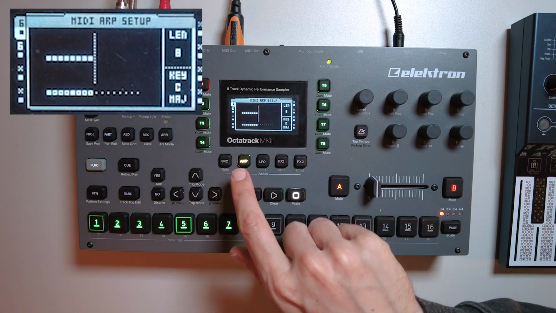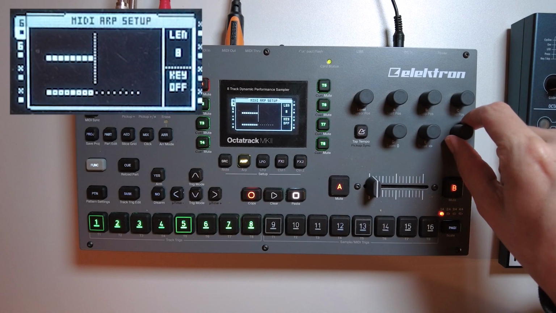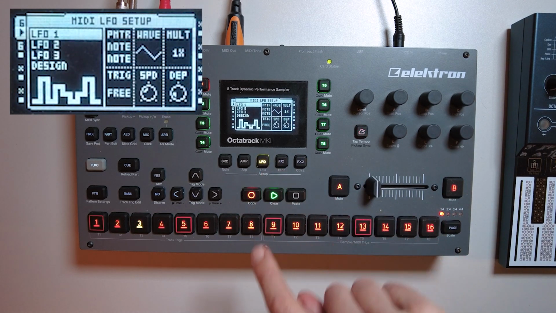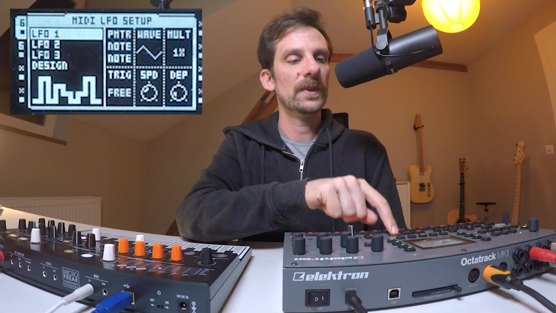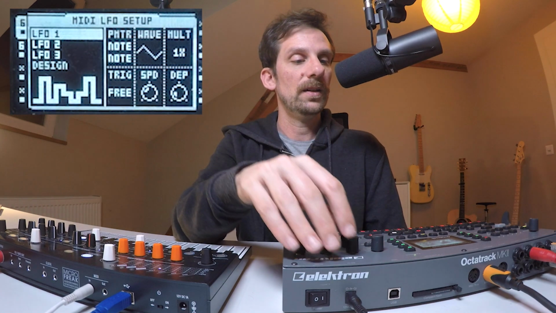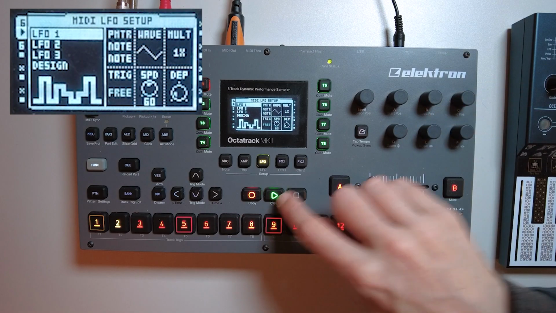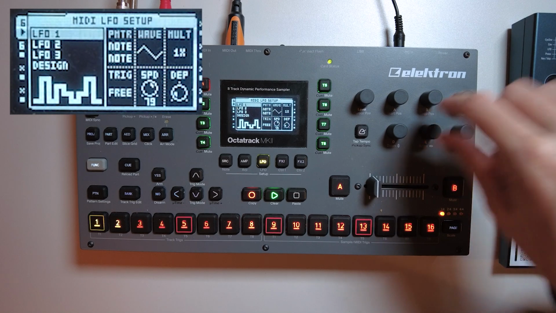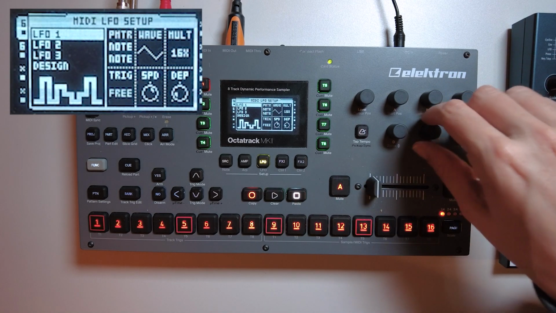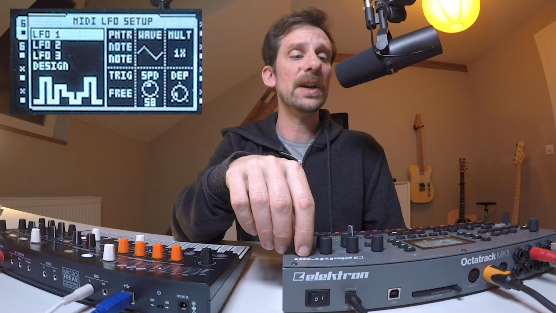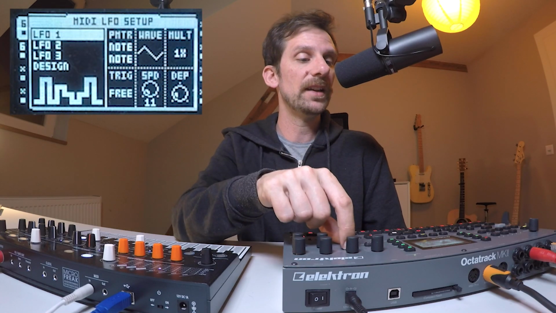And this is also affected by the quantization setting in the ARP menu. As you probably could tell if I were to turn this off. Sounds like this. Yeah, speed, multiplier, and then maybe very quickly about the trig settings.